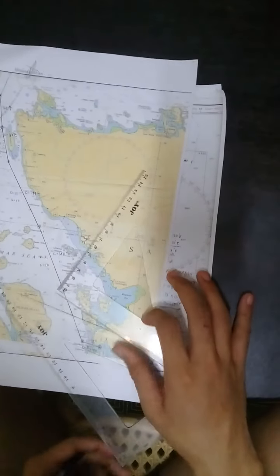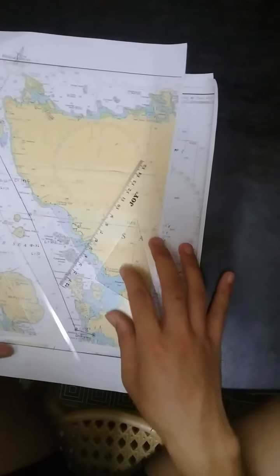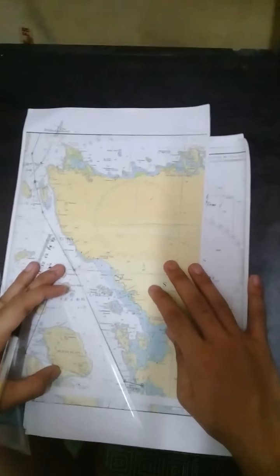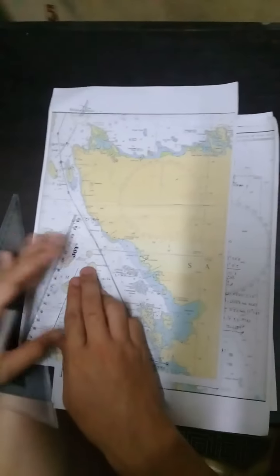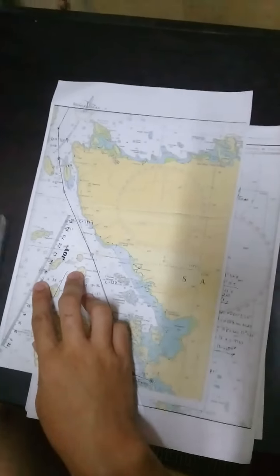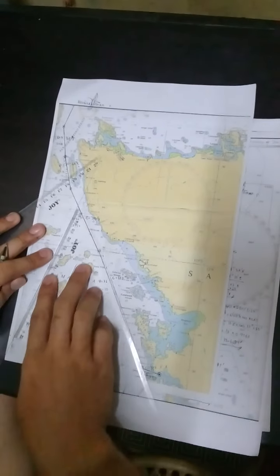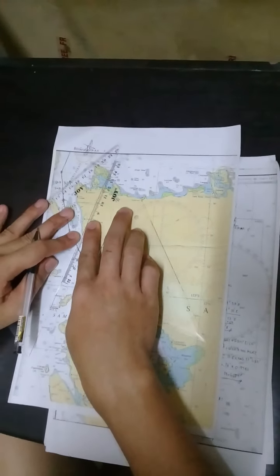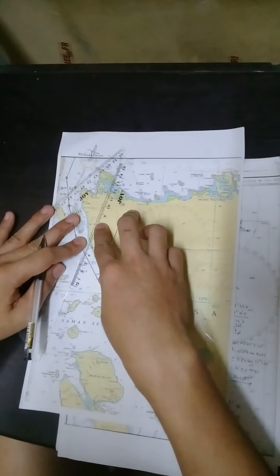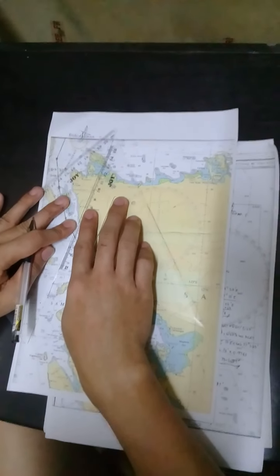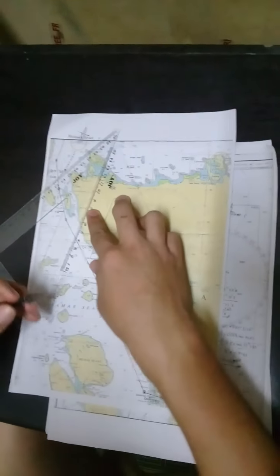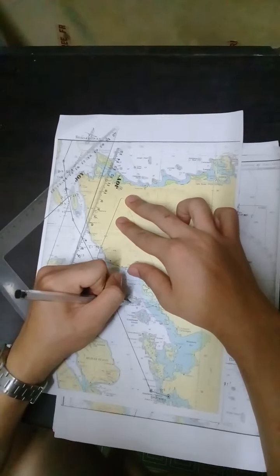Then from waypoint 6 to 7, drag it up. So 150 degrees true.